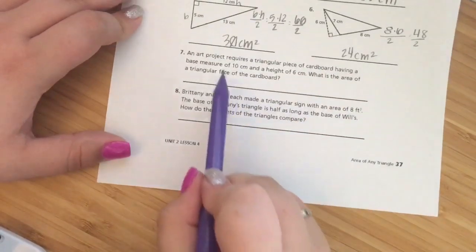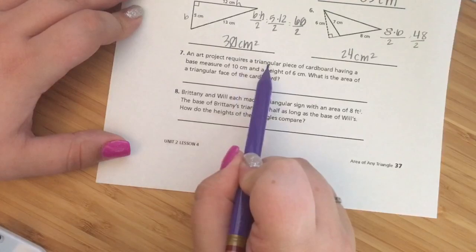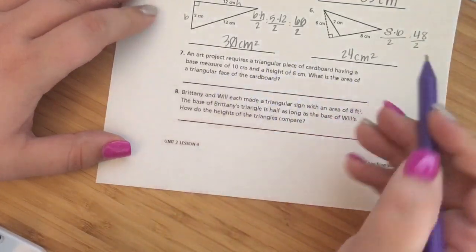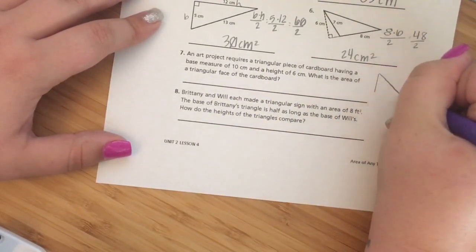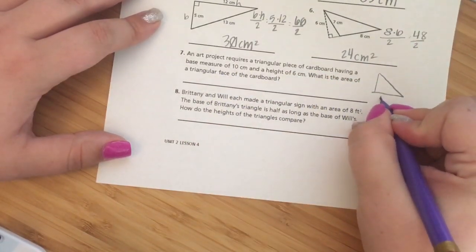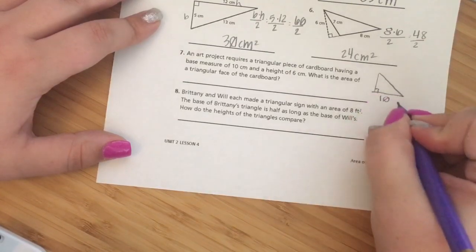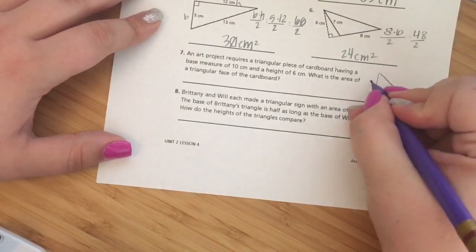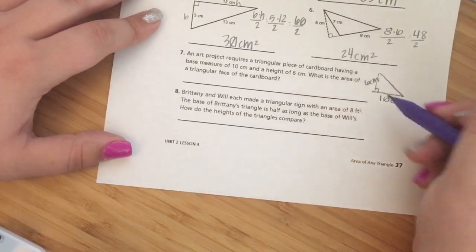An art project requires a triangular piece of cardboard having a base measure of 10 centimeters and a height of 6 centimeters. What is the area of a triangular face of the cardboard? So I'm going to make a model. I'm going to draw a picture. I label it 10 centimeters for my base, and my height is 6 centimeters.